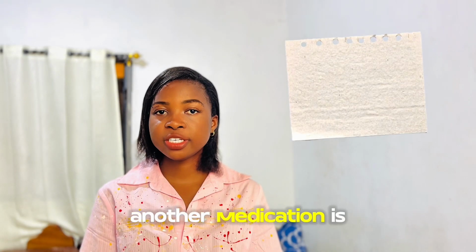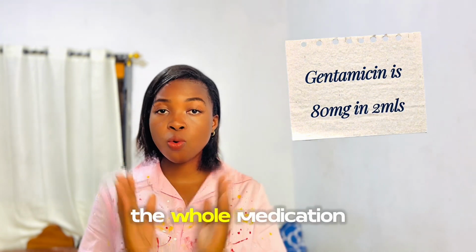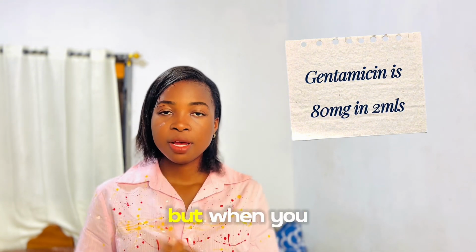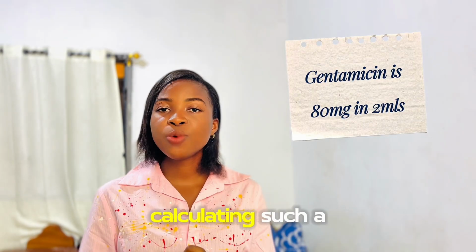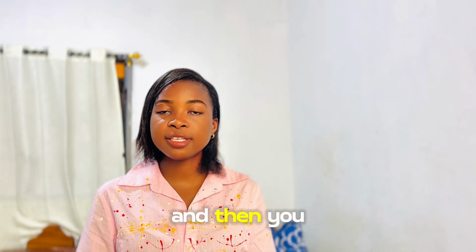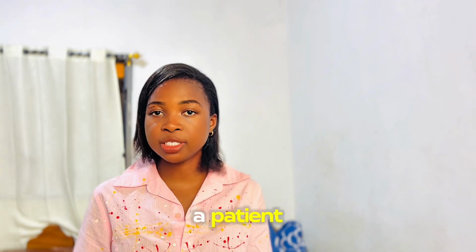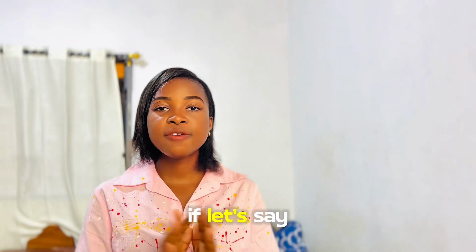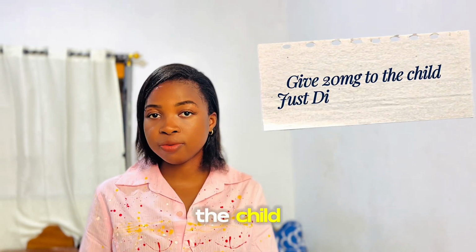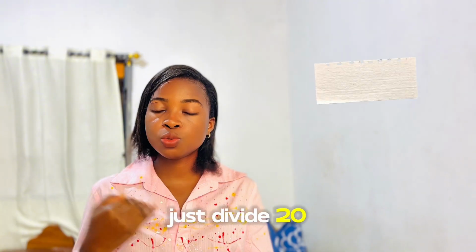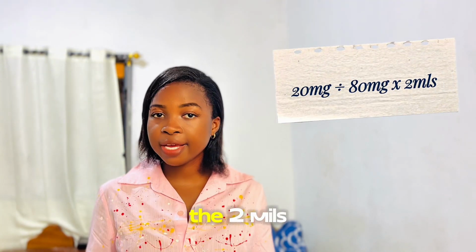So another medication is gentamicin. Gentamicin is 80 milligrams. The whole medication is 80 milligrams, but when you transfer it to a syringe, it's just 2 mils. When you are calculating such a medication and then you are asked to go and give that medication to a patient, the same formula applies. If, let's say, the doctor says give 20 mils of gentamicin to the child, just divide 20 divided by 80. The whole medication is 80 times the 2 mils.